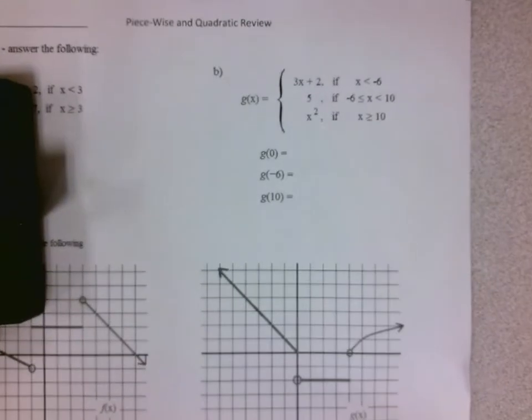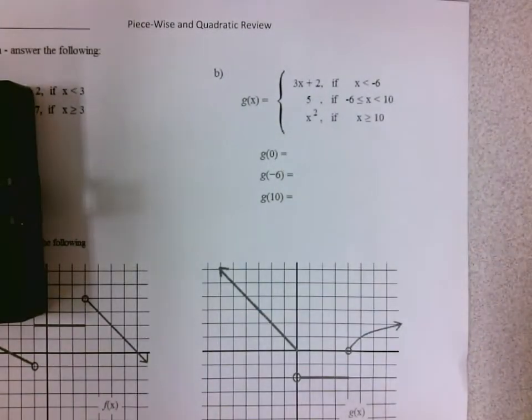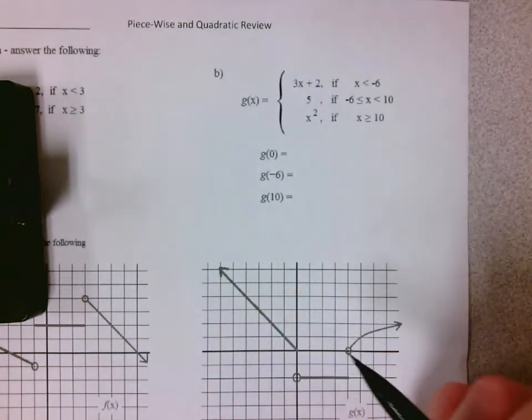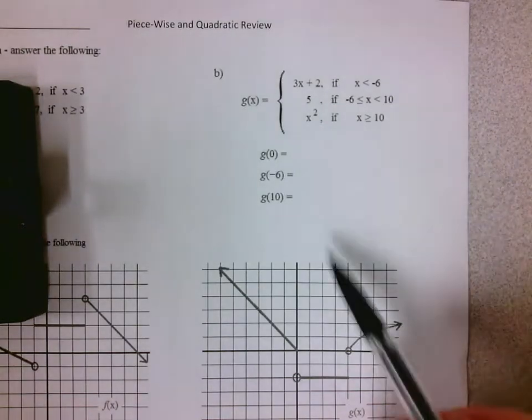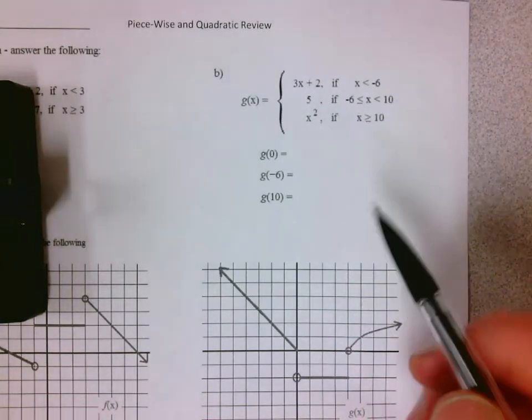So this is going to hit a few of the problems from this page that you may need help with, just double checking. So first step here, we're evaluating functions, and you can either do it from a graph or from a set of equations. So I'm going to start out with a set of equations.